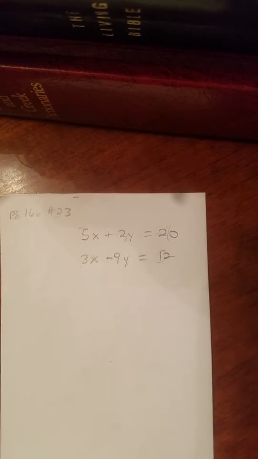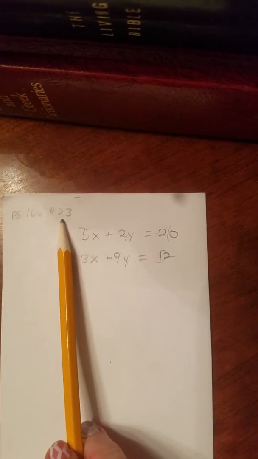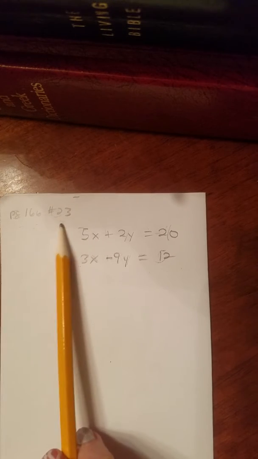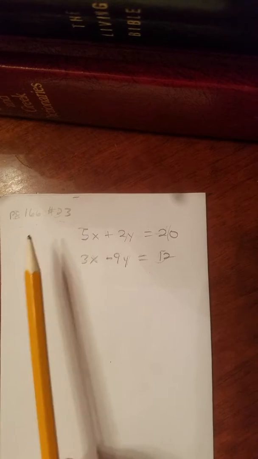So what we want to do then, by the way, I'm doing problem number 23 on page 166. I'm not even doing one of the example problems from the book. I'm doing number 23.